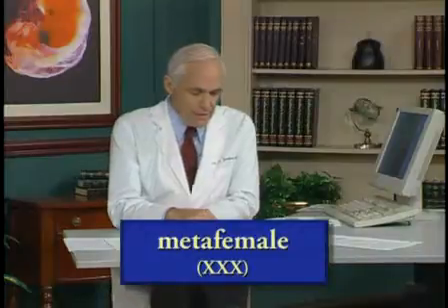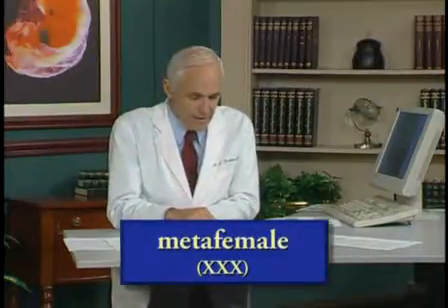And we have something called XXX, which is a meta-female or super-female. These patients are mentally retarded. They are also infertile. They're underdeveloped. They tend not to have genital organs at all, of the sexual organs. So there's a whole bunch of combinations of things that go wrong, and unfortunately they do go wrong from time to time. We would like to know when we're going to have these children born.